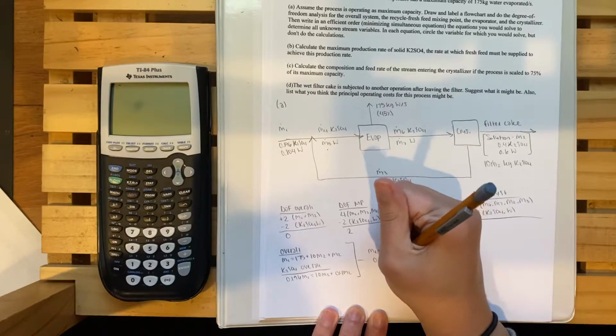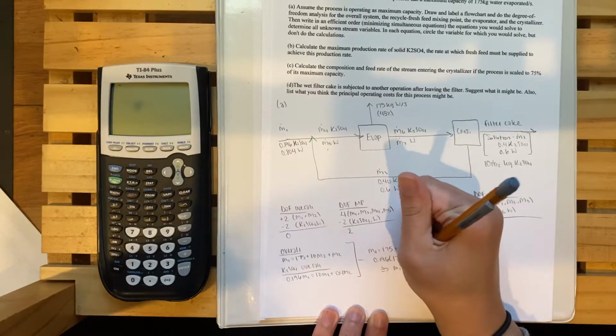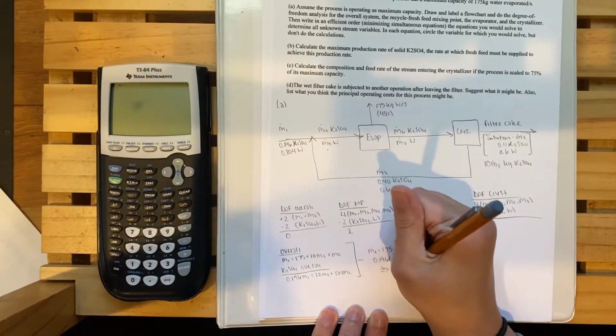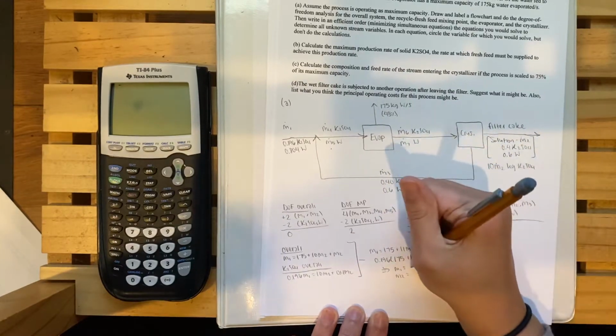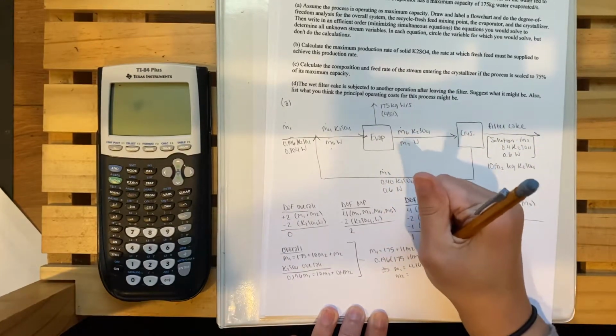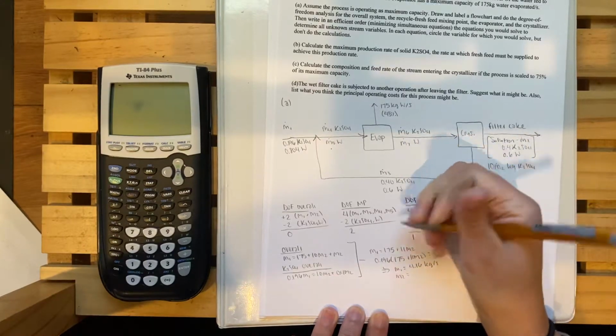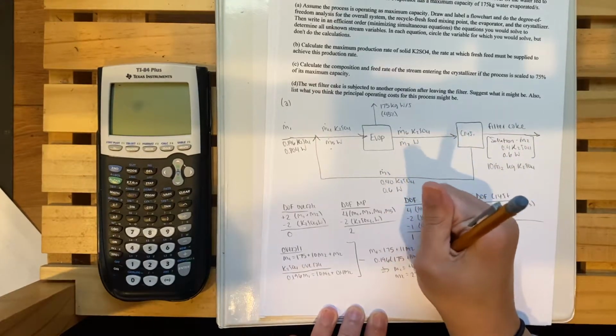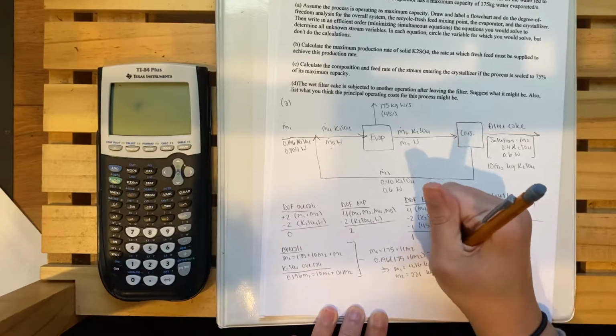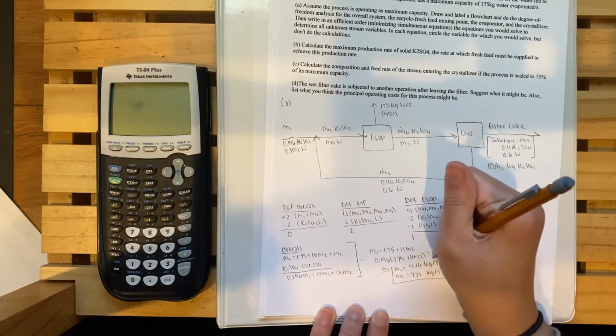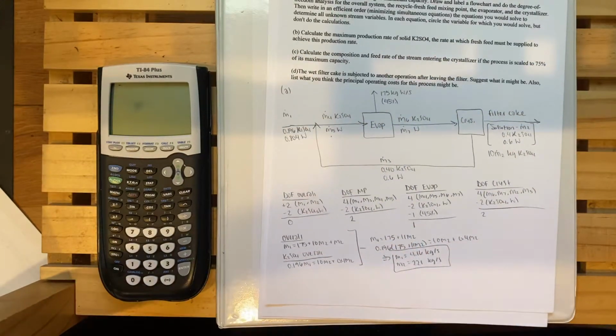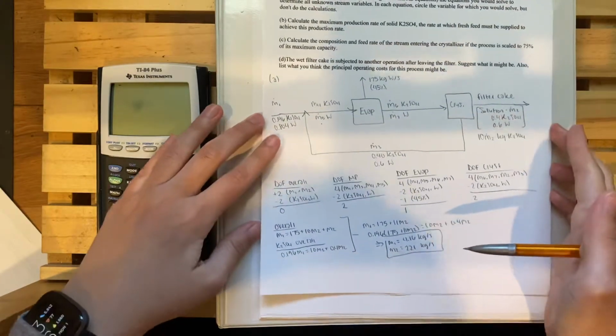My phone's about to die, so I'm just going to tell you what M1 and M2 are. I know you can do linear equations. M2 is 4.16 kilograms per second, and M1 is 221 kilograms per second. I just want to get through this full problem before it dies.